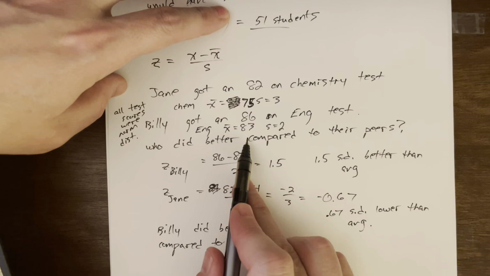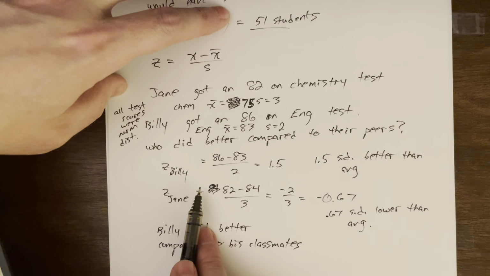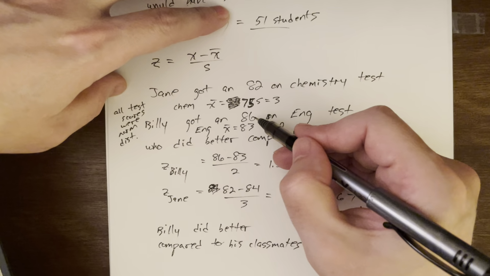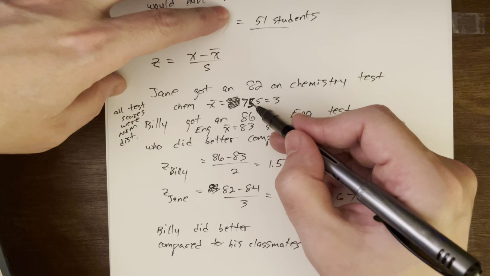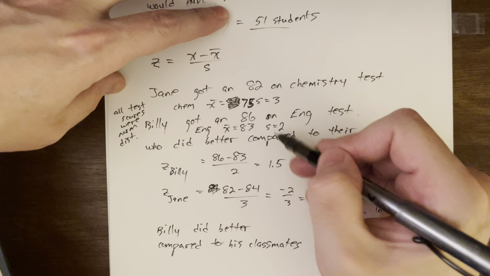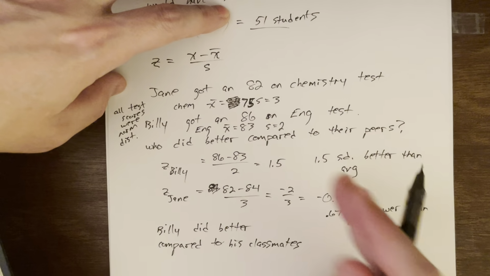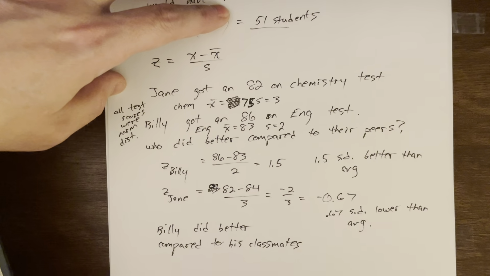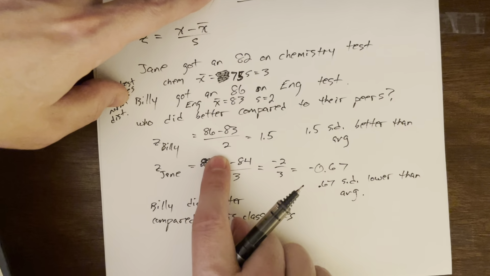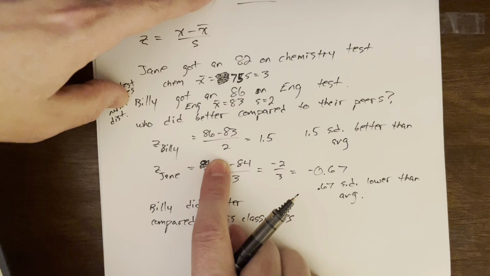Billy did better than average. Jane did better than average. You might try and do the raw totals. Well, he only did 3 points better than average. She did 7, but this has a higher standard deviation. So basically, there's no clear answer right here. The way to do this is to go through and do the z-scores, the standard scores.